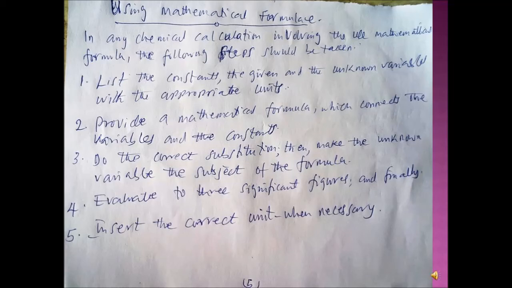If, for example, the pressure is constant, let's say at 760 millimeter mercury, or we have H, the Planck constant, you write all your constants, then all that were given. Let's say you are given the volume, you also write them out. Then those that are unknown, you also write out. That means that is what you are going to look for in that particular situation.